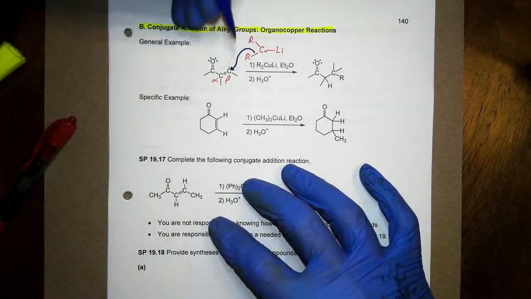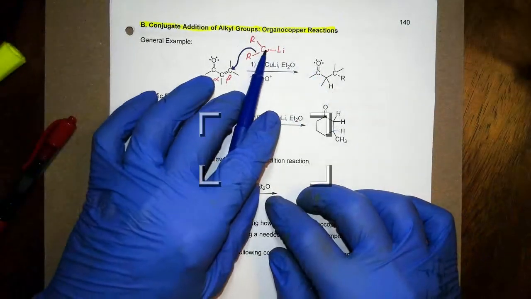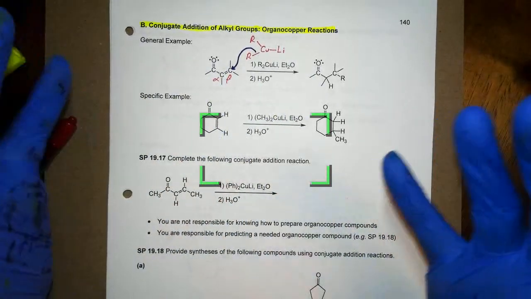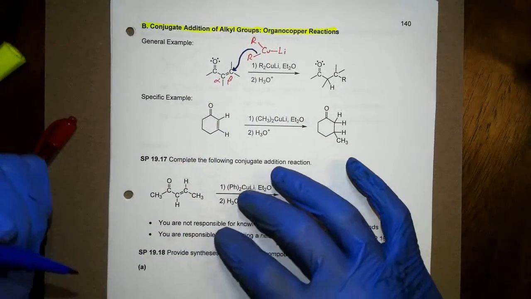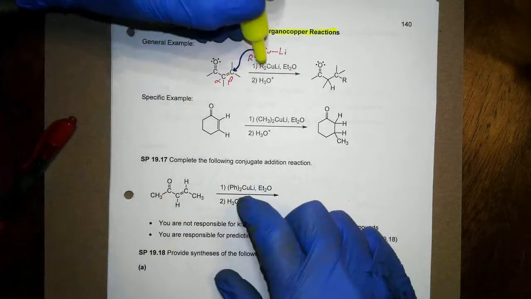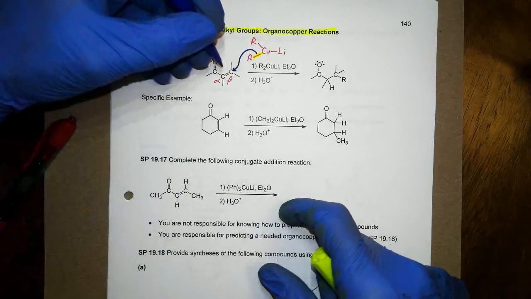And it would go there. Now it's a little more complicated than what I've shown. This copper would coordinate to that oxygen in this pi system to make this bizarre looking complex. But I'm showing you the overall result. It's simply the transfer of this entire motif to the beta carbon.